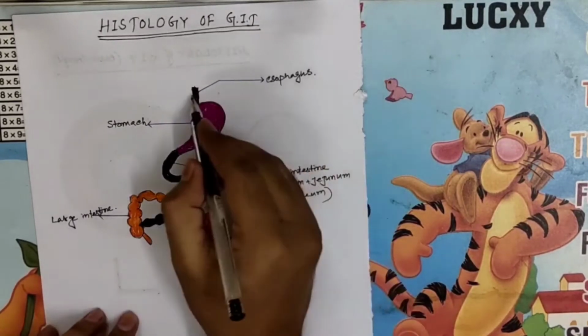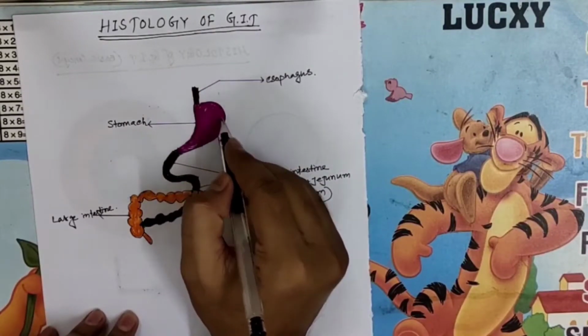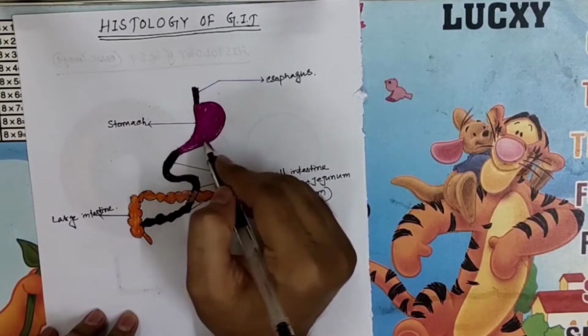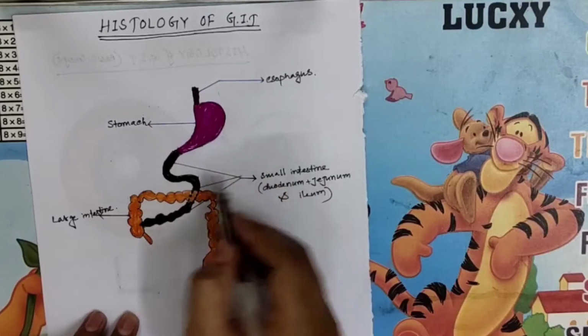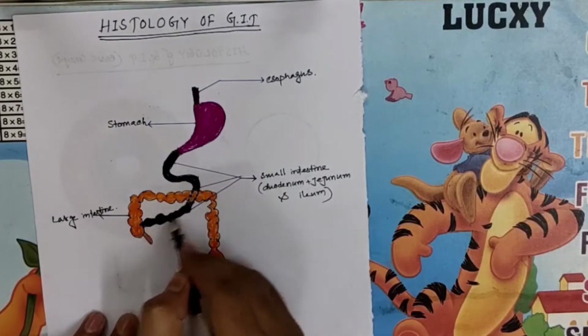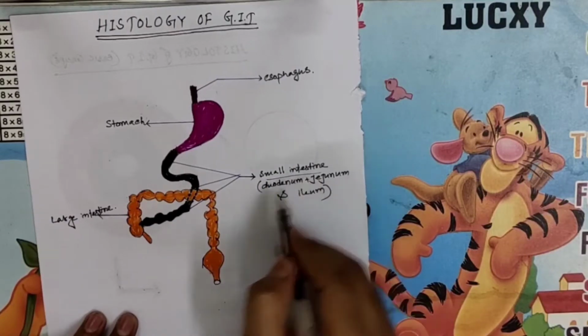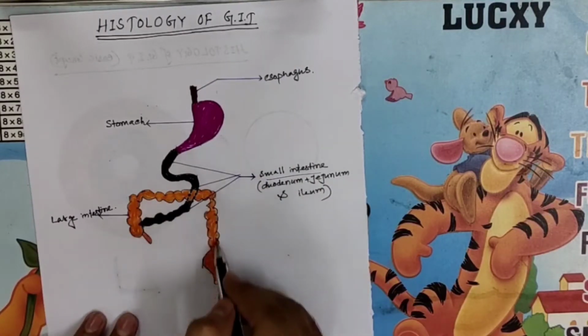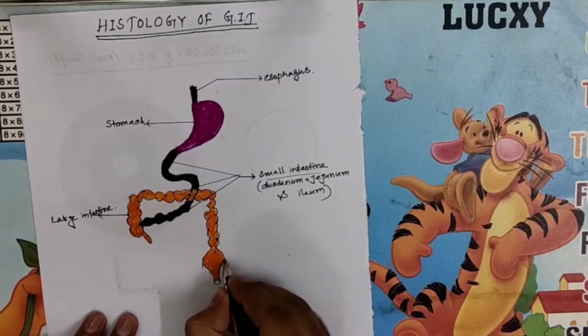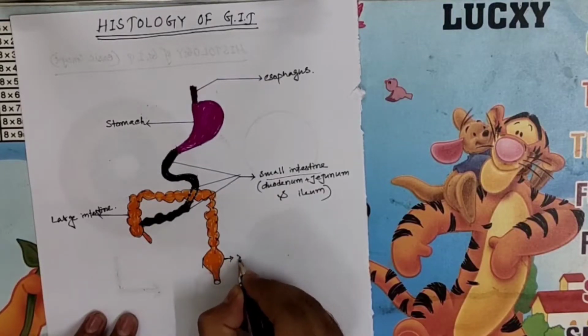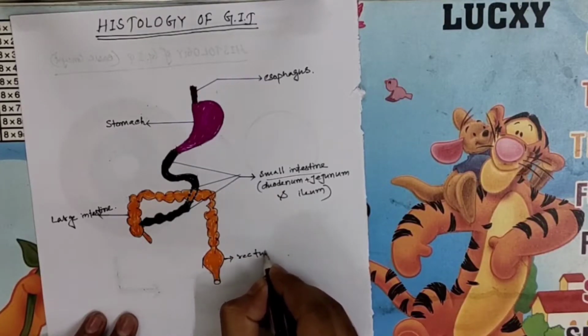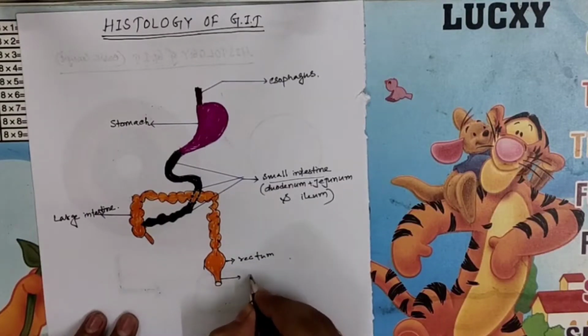Let us see here. This is the esophagus and this is the J-shaped portion, the stomach, and this is the C-shaped duodenum. This is the jejunum and ileum, which are parts of the small intestine, and this is the large intestine, and this is the rectum, and this is the anus.